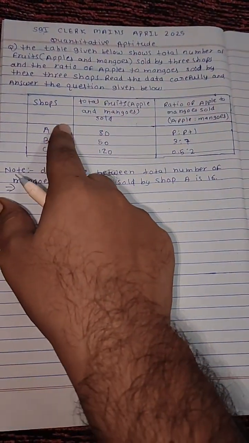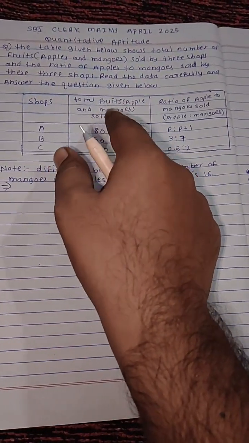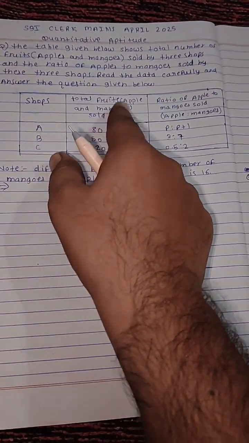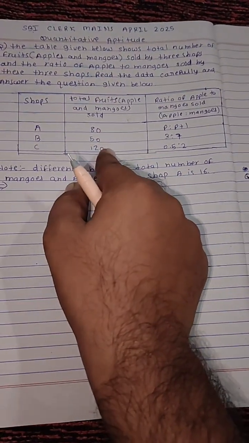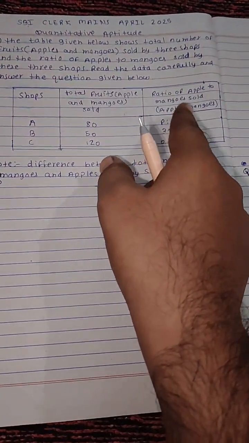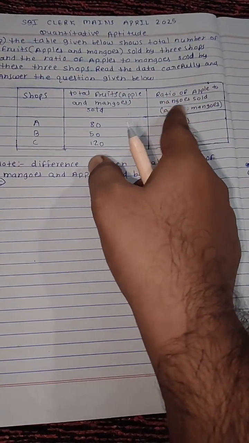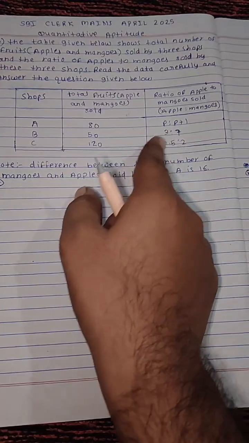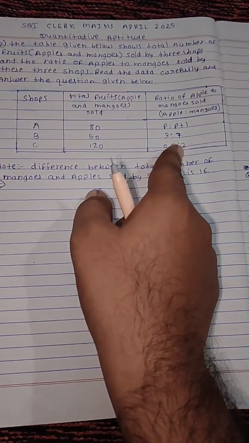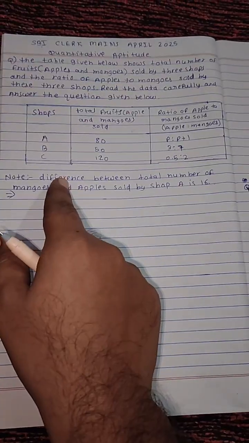So there are 3 shops A, B, C and the total fruits, apples and mangoes, sold. The total fruits they have sold are given as 80, 50, 120, and the ratio of apples to mangoes sold is also given. For shop A it is P plus 1, 3 is to 7, and 0.5 is to 2. Based upon this we will solve, and one more piece of info is given.